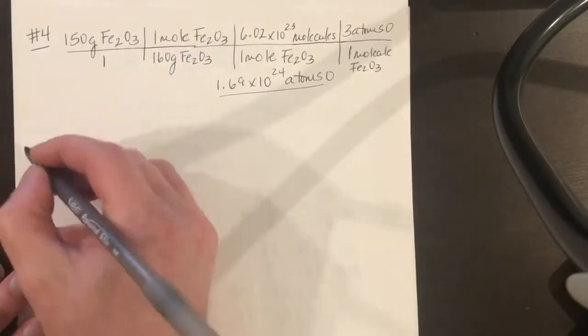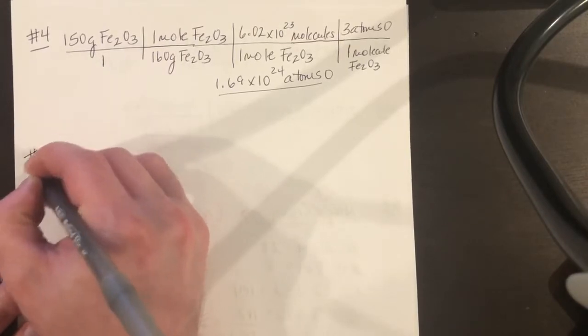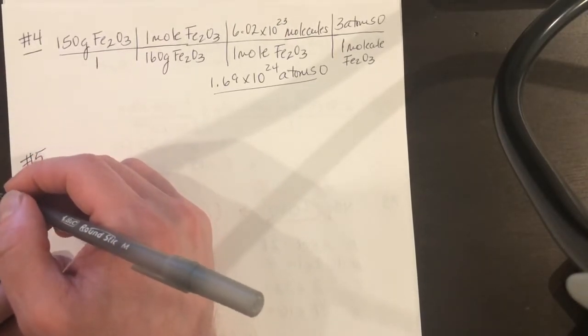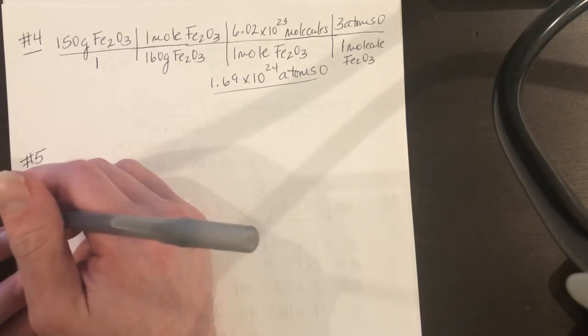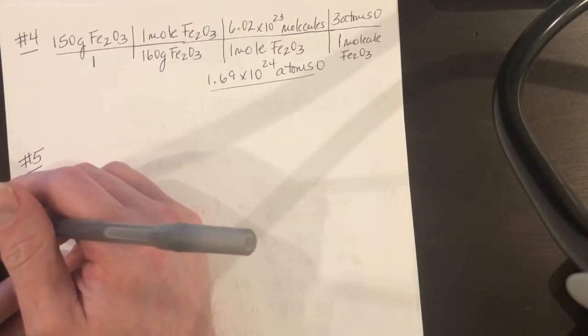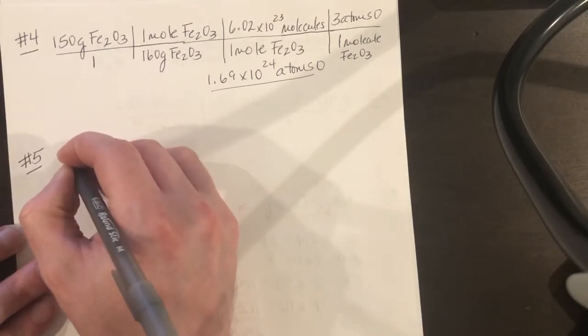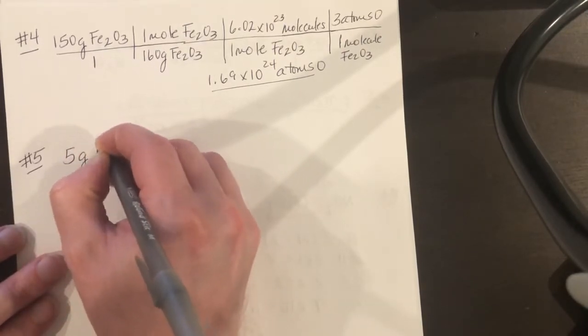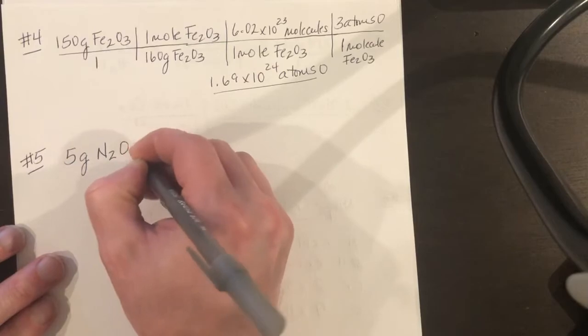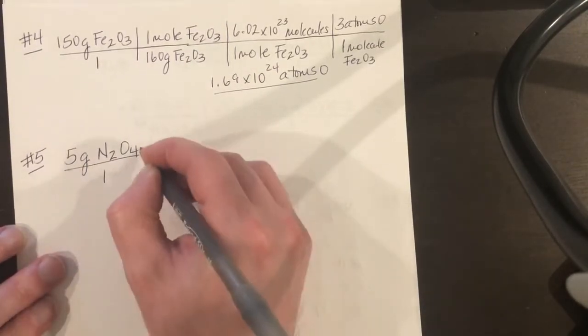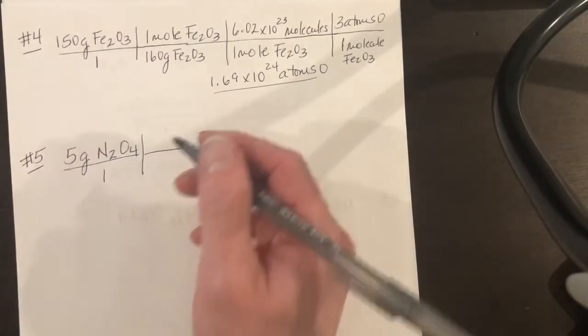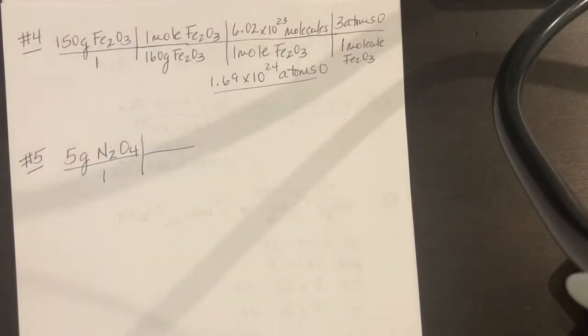Now number 5. Let's look at number 5. It says, what is the number of atoms of nitrogen in 5 grams of dinitrogen tetraoxide? Okay, so dinitrogen is N2, tetraoxide is O4. Anytime I see grams, I have to go through the molecular weight. So nitrogen weighs 14, so 2 times 14 is 28, plus oxygen, 4 times 16 is 64.